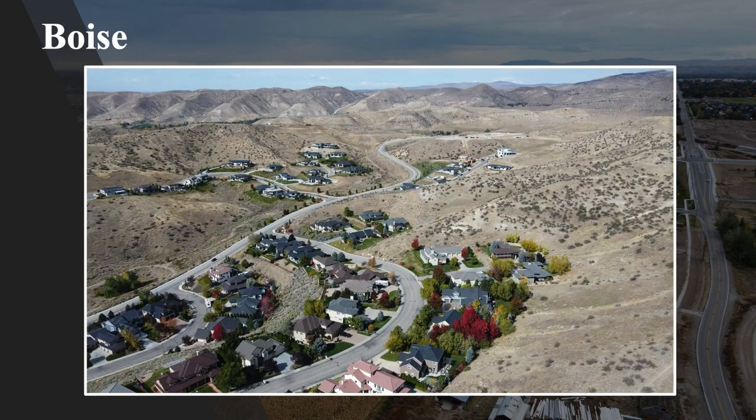Over the next several slides, you'll see aerial photographs from throughout the Boise metropolitan area. These photographs provide a glimpse of the types of residential developments that are occurring in these communities. They also show the contrast in land uses on the surrounding parcels. The image on your screen now is in the Boise Hills, which serve as the backdrop for the city of Boise. These homes were constructed after the year 2002.